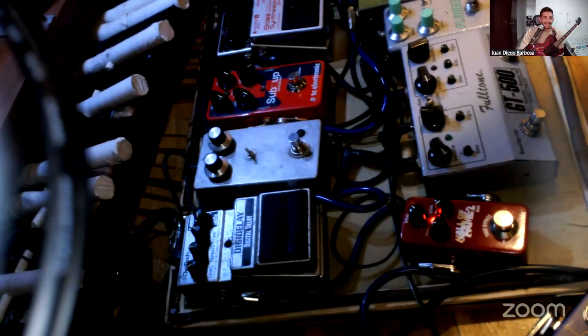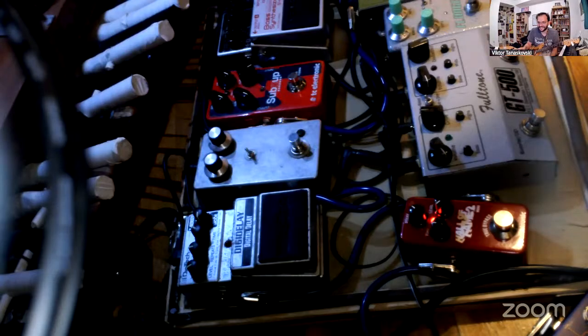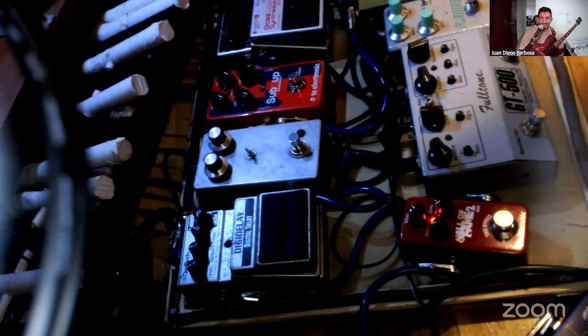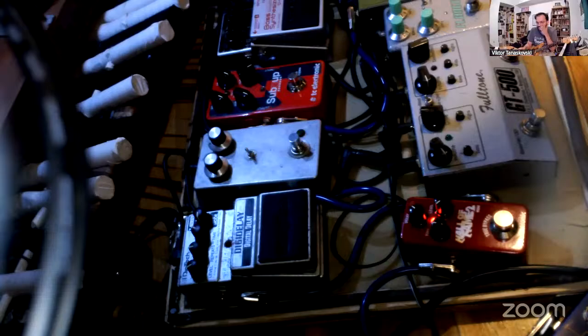Okay, and that's Radiohead right there. This was Portishead actually. Okay, but yeah, Radiohead uses that one a lot. Yeah, quite a lot, yes. Yeah. Okay, that's what modulation pedals do.